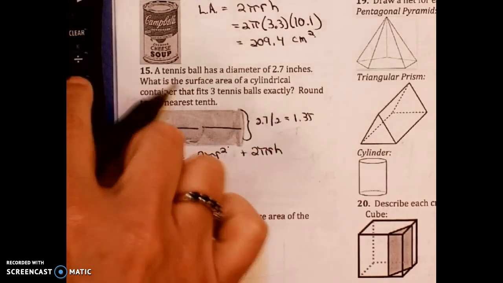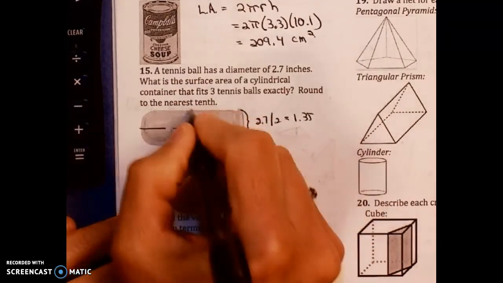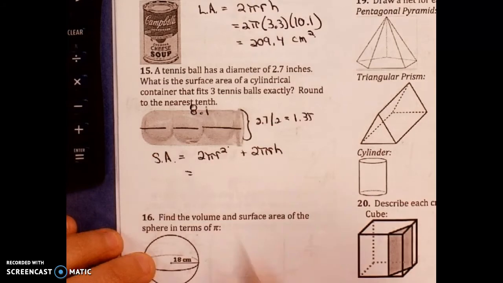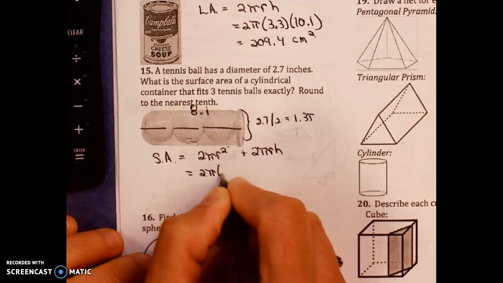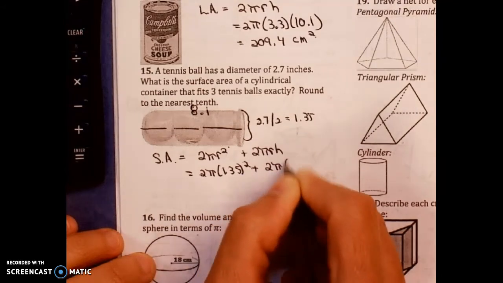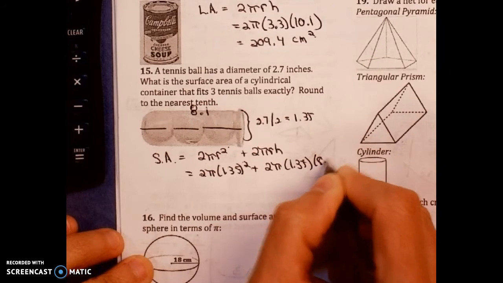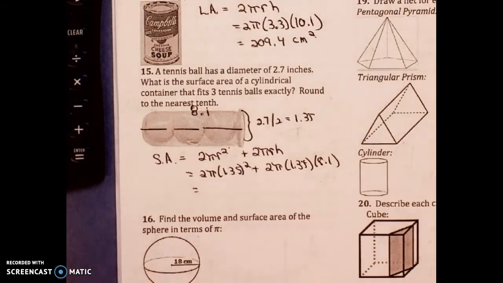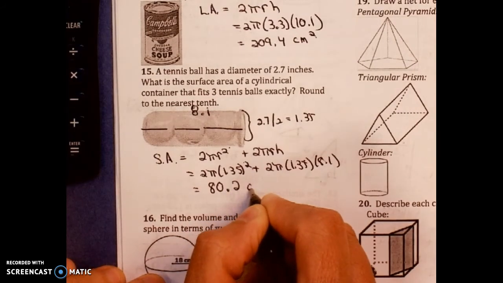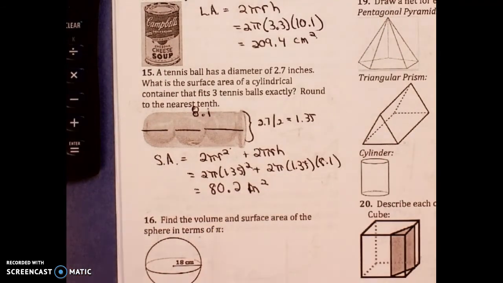So 2.7 times 3 actually gives me 8.1. So plugging in, I have 1.35 for my radius. Again, 1.35 for my radius. In this case, that height is 8.1. And again, it says round it to the nearest tenth. I'm going to pick up my calculator, plug that whole thing in. Okay, plugging in, I ended up with 80.2 inches squared.